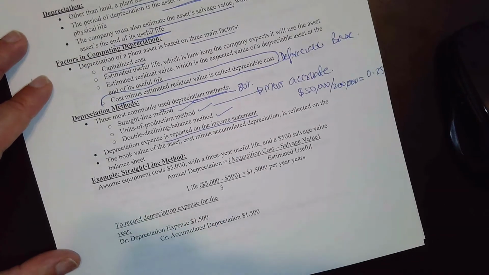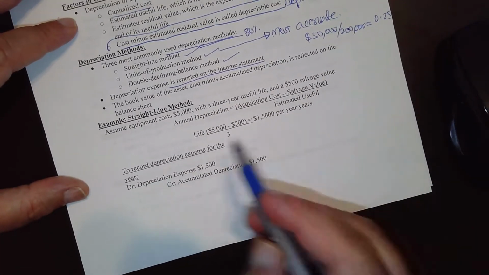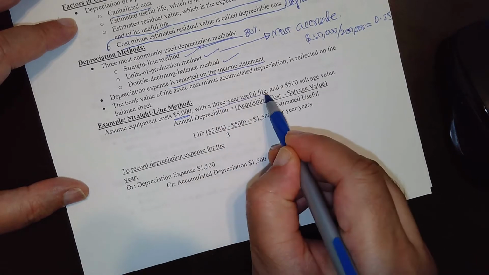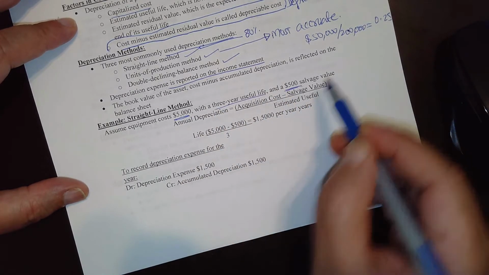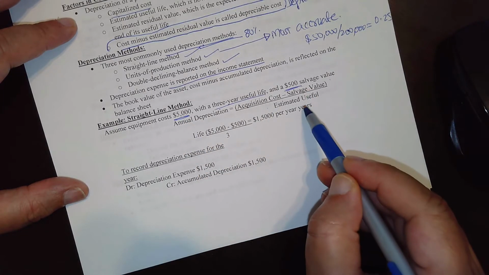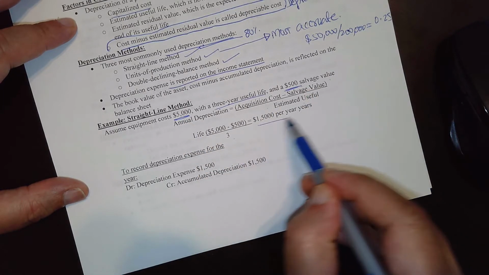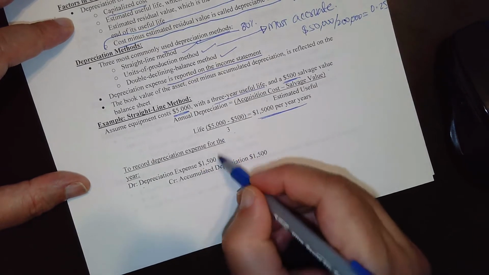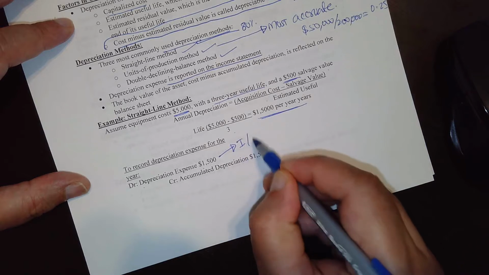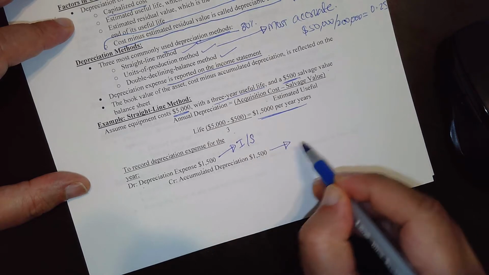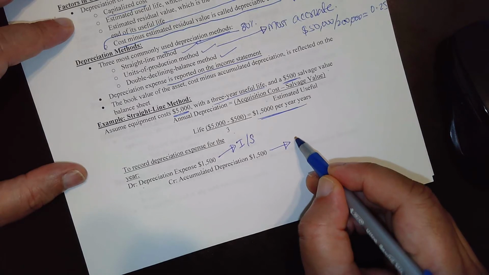Okay. So here is an example on this note. Assume your equipment costs 5,000 with a 3-year useful life and 500 salvage value. Annual depreciation would be 5,000 minus the 500, divided by the number of years, so you are going to take 1,500. You debit the depreciation expense, and this information goes into the income statement. Then you credit the accumulated depreciation, and this information goes into the balance sheet.